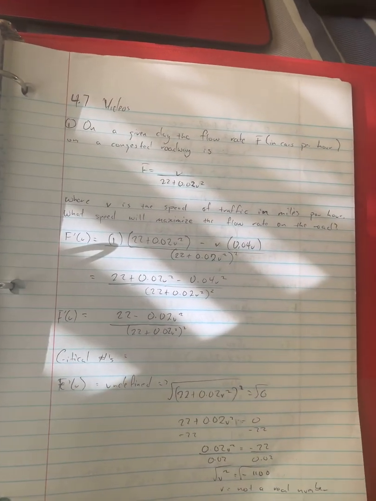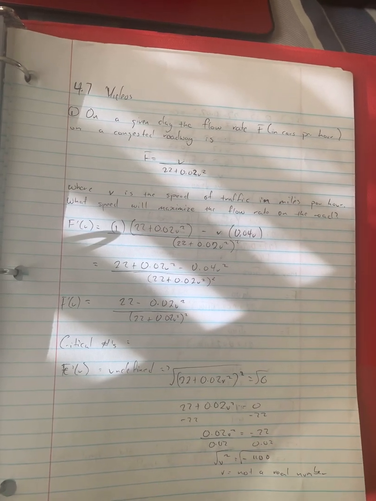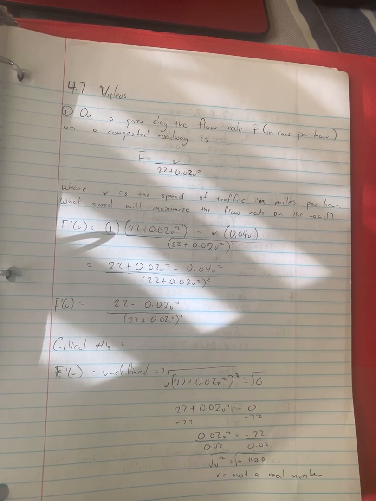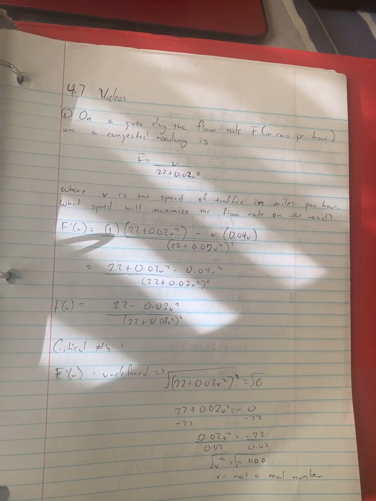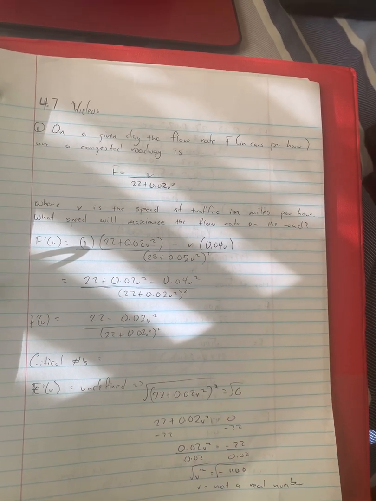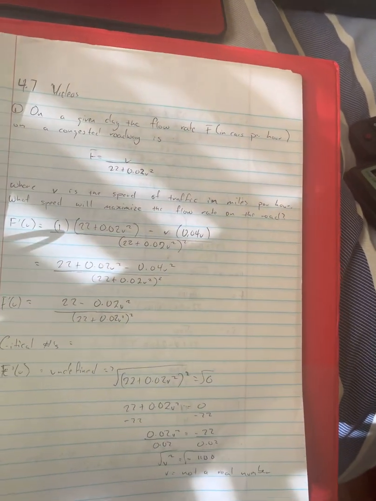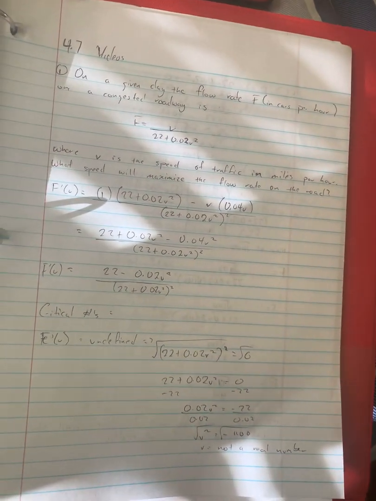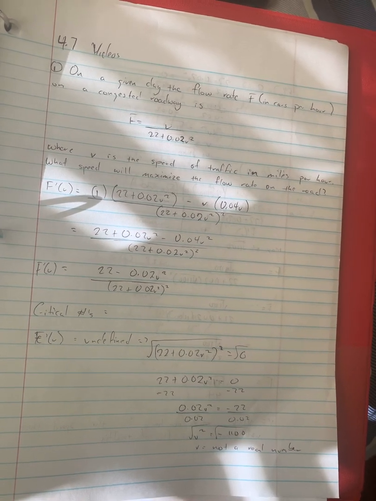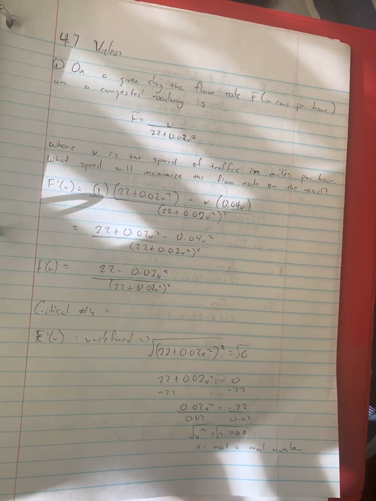Next we have to find out the critical numbers. So first I have to find where f prime of v was undefined, which was the bottom, which was 22 plus 0.02 v squared, quantity squared. So what I did was I set that equal to 0, and I took the square root of both sides, and that gave me 22 plus 0.02 v squared equals 0. I subtracted 22 from both sides, and I have 0.02 v squared equals negative 22.